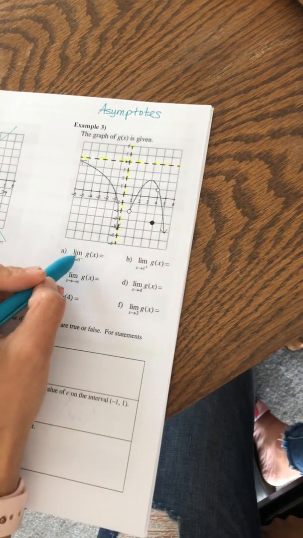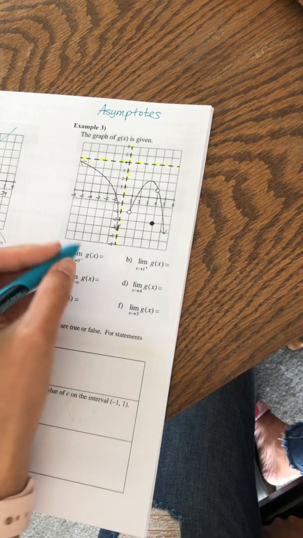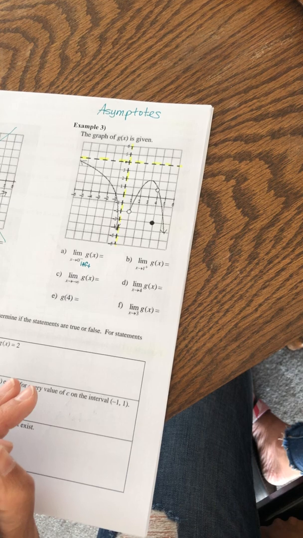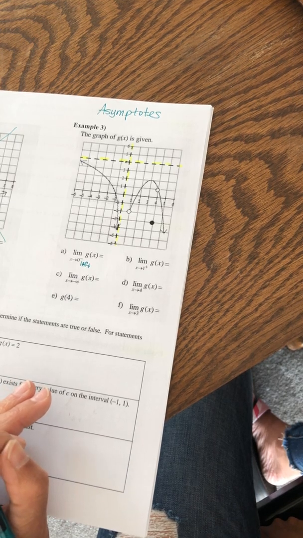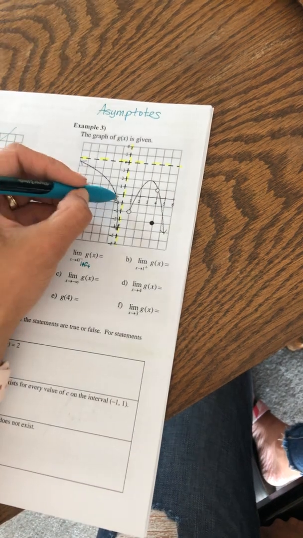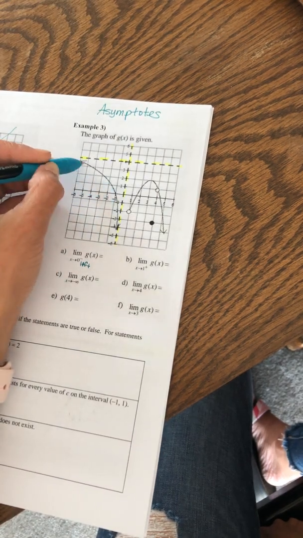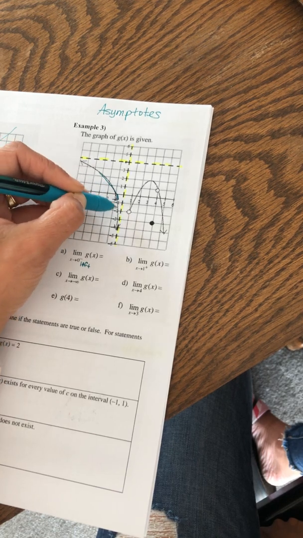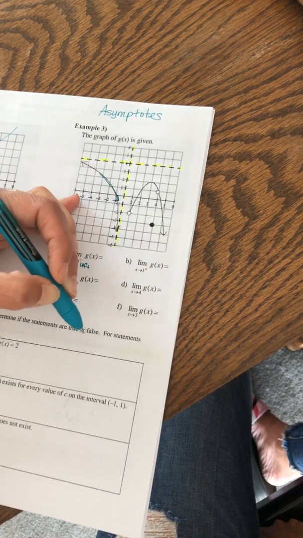Letter A says to find the limit as x approaches 0 from the left of g of x. So as we're approaching 0 from the left, 0 is the origin right there, it just keeps going and going and going.